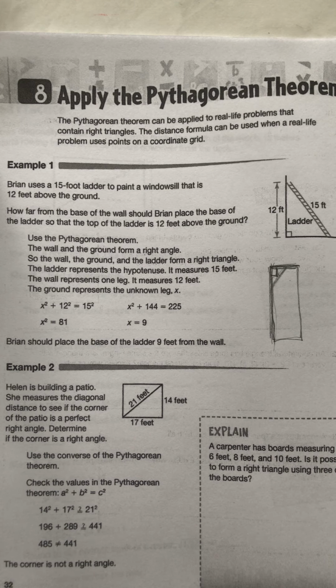Use the Pythagorean theorem. The wall and the ground form a right triangle. So the wall, the ground, and the ladder form a right triangle. The ladder represents the hypotenuse. It measures 15 feet. The wall represents one of the legs. It measures 12 feet. We do not know the distance from the wall to the ladder. That's what we need to figure out.